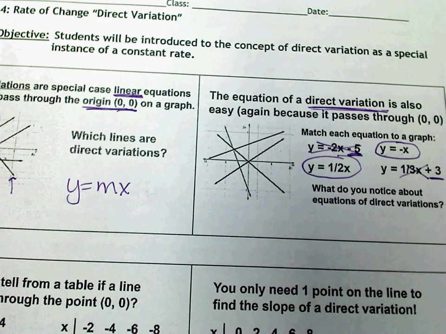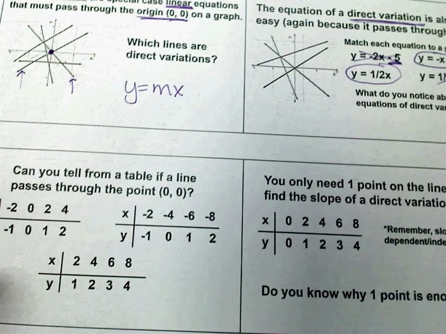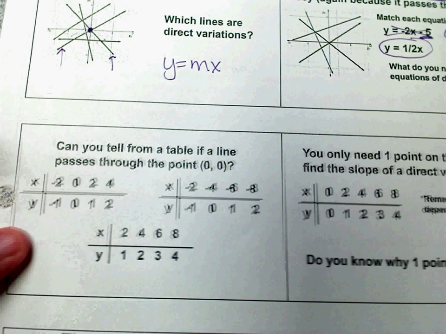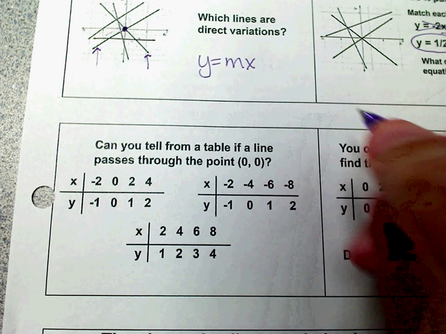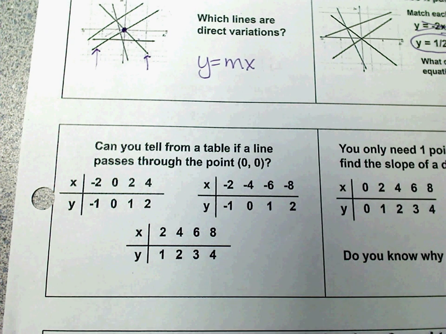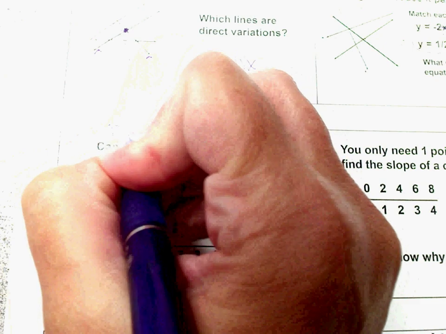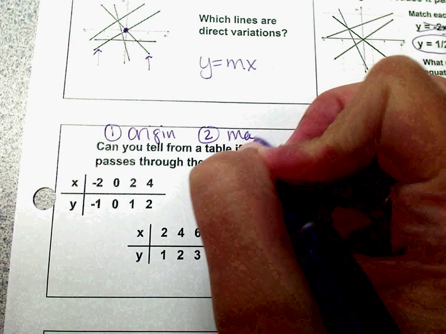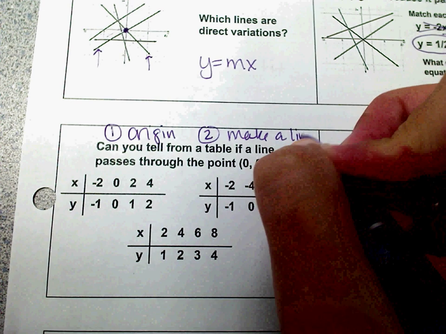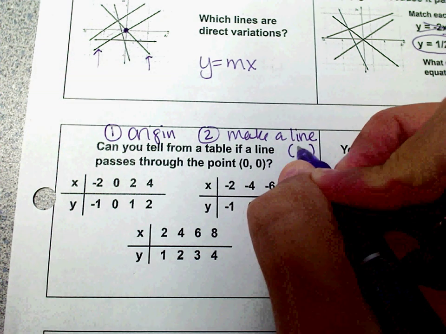All right. The last thing is to be able to tell on a table if it's a direct variation. So there's two things. One, we want to know if it goes through the origin. Okay, so does it go through the origin? And two, we want to know, does it make a line? Okay, and I'm going to put k, because that's what we're going to have to find.